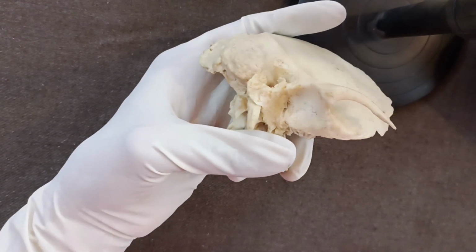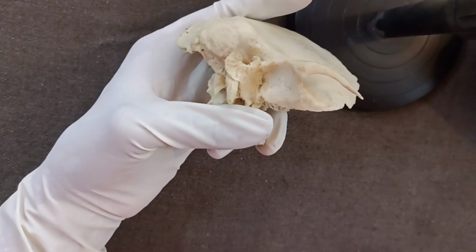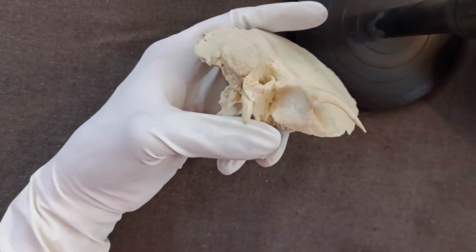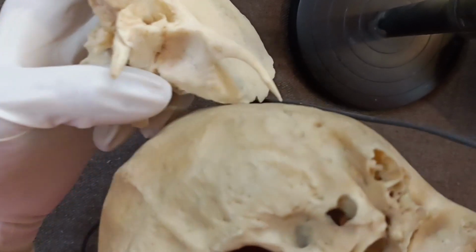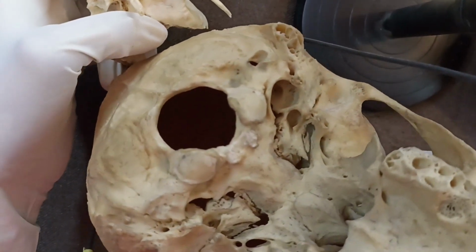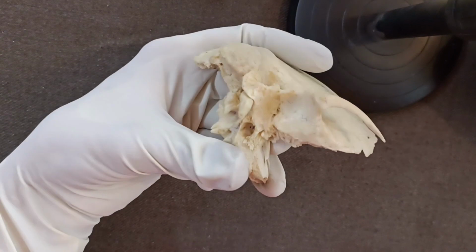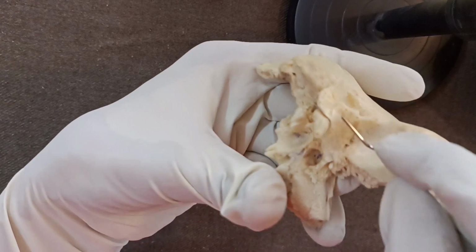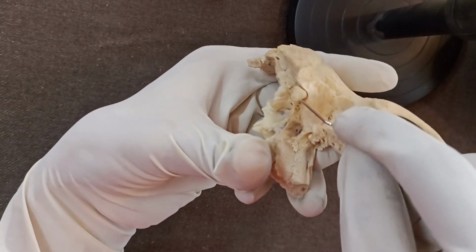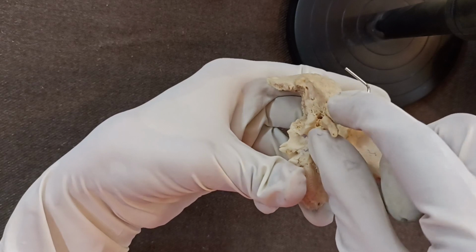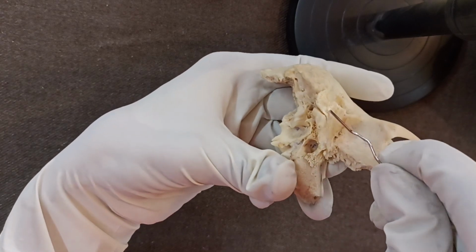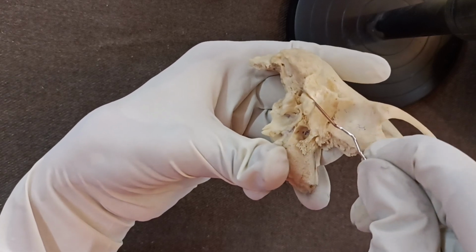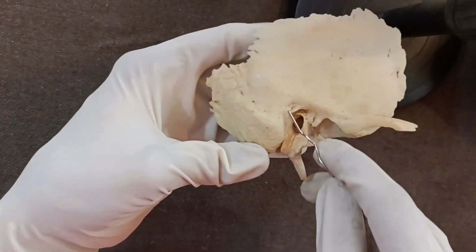Let me show you in an articulated skull. In an articulated skull, it is not that prominent. So here, if you could appreciate, this is the inferior border of the tympanic plate, and it is encroaching on the styloid process. Actually, this inferior border splits to enclose the styloid process of the temporal bone.